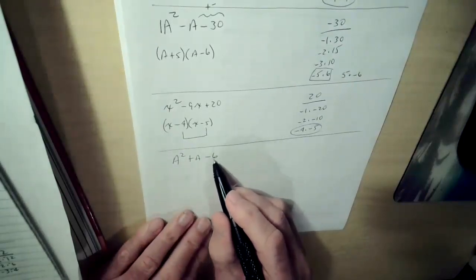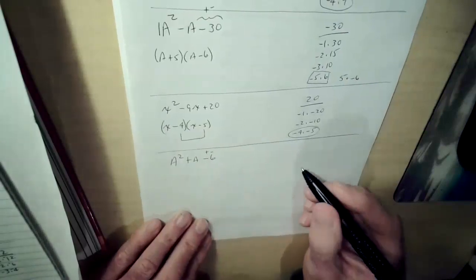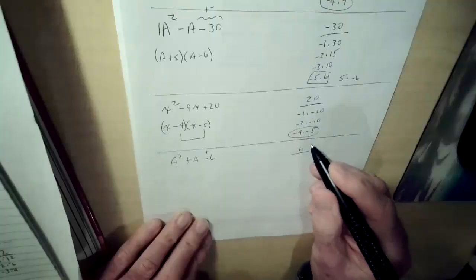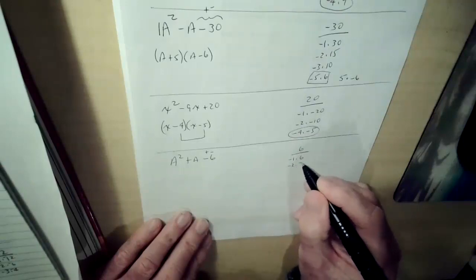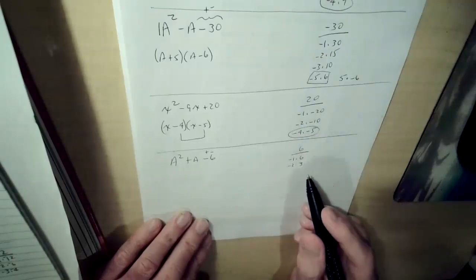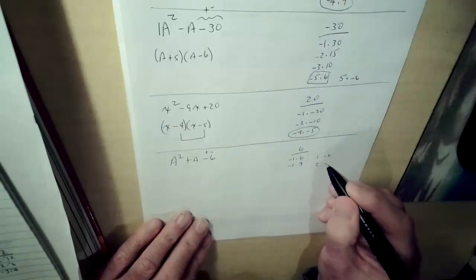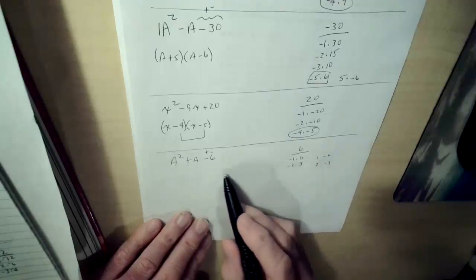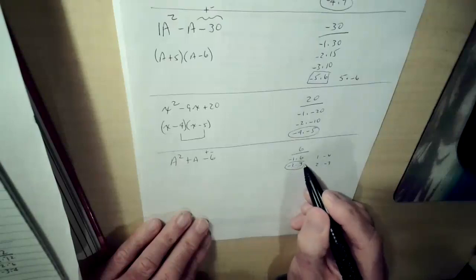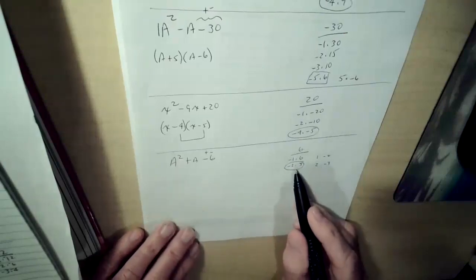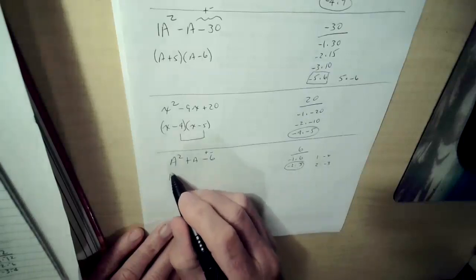What if we have this? A squared plus a minus 6. Okay, for this to be negative, we're going to have a positive number times a negative number. So we want 6. Negative 1 times 6, negative 2 times 3. That's also 1 times negative 6 and 2 times negative 3.